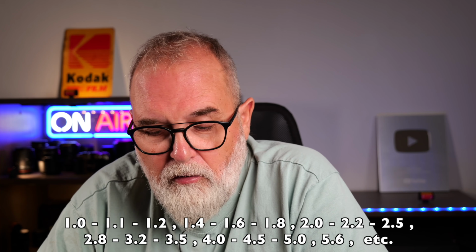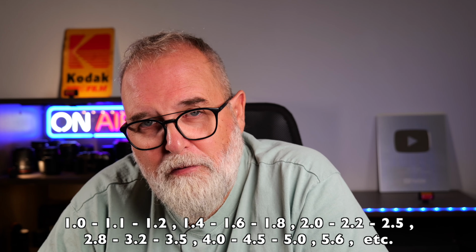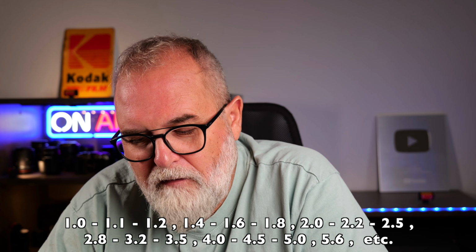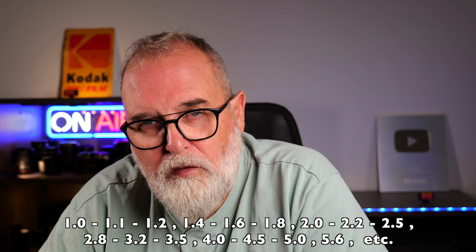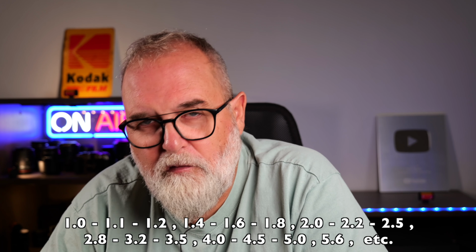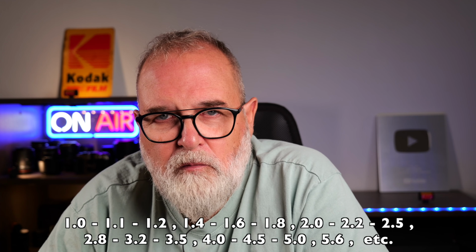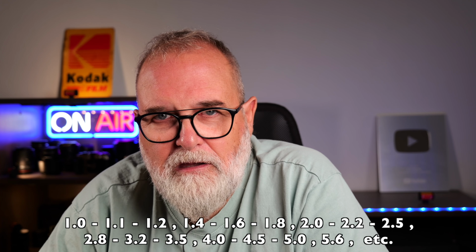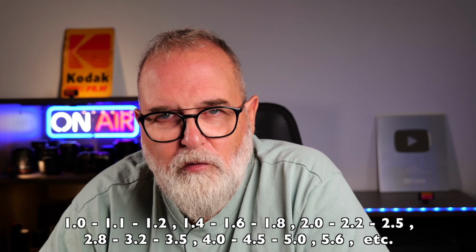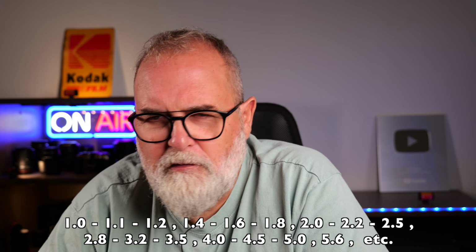If you look at f4, f4 to 4.5 is 1/3 extra. 4.5 to 5.0 is 2/3 extra. And then 5.6 is a full stop from f4 to 5.6. So when you change something on your camera, you must be aware that what you're doing is just a third or a full stop. The same as a musician knows the scale. I don't know it in letters.